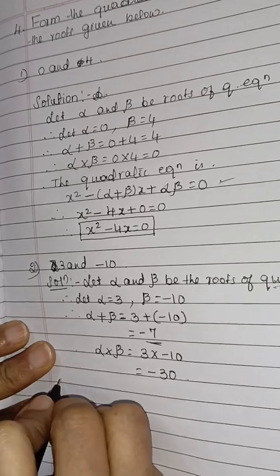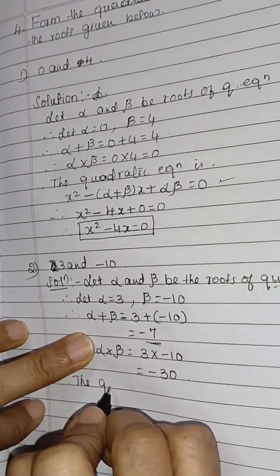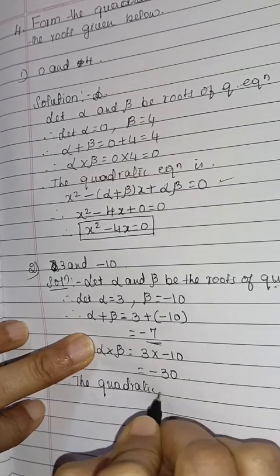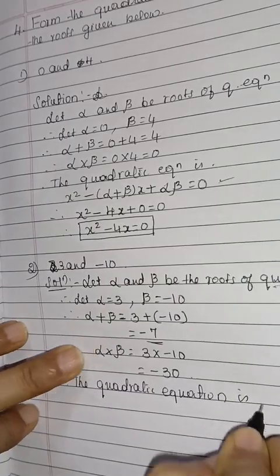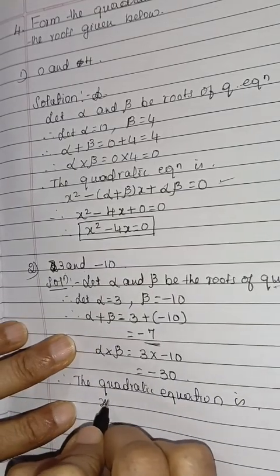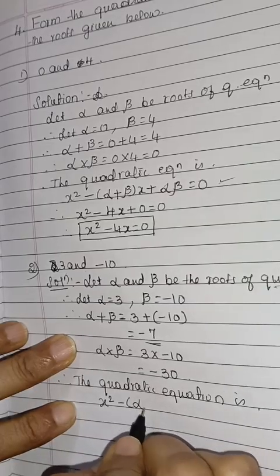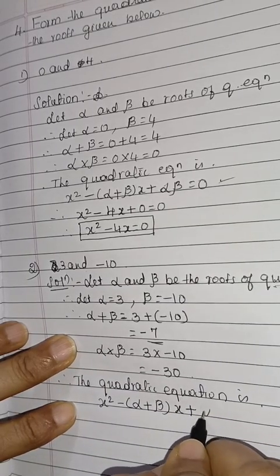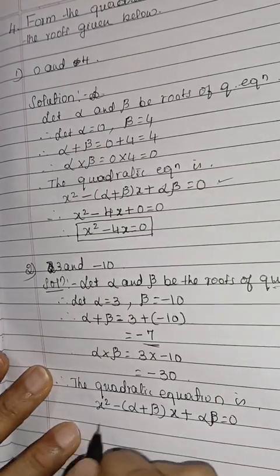Now therefore the quadratic equation is, what is the formula? x square minus alpha plus beta x plus alpha beta equal to 0.